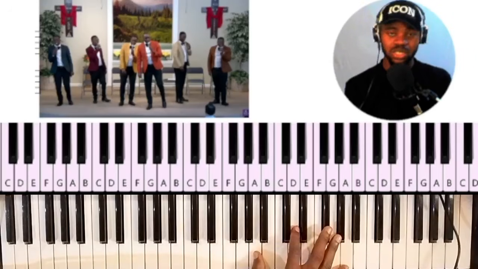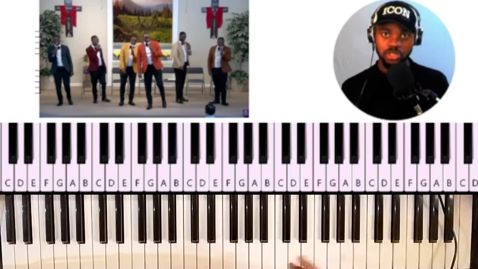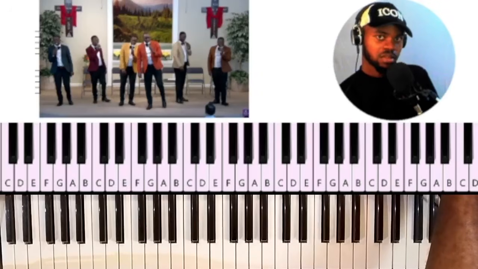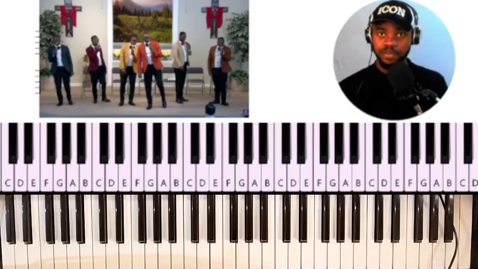And that's going to produce the chord progression of the song, okay? So let me demonstrate how I'm doing it for you so that you understand better. So let me do it practically. I'll be using the melody to get the progression, something like this.